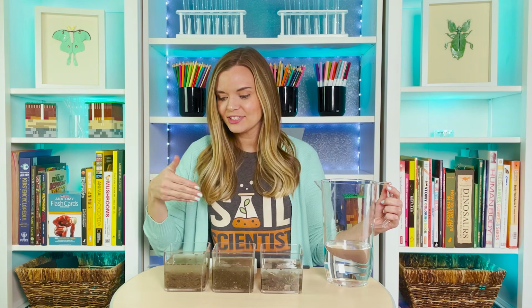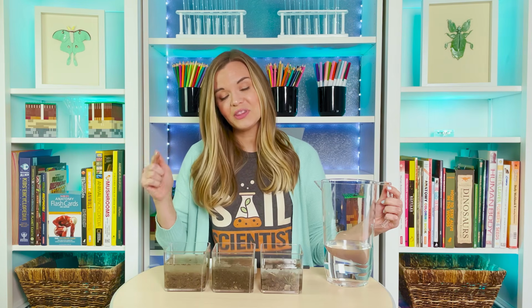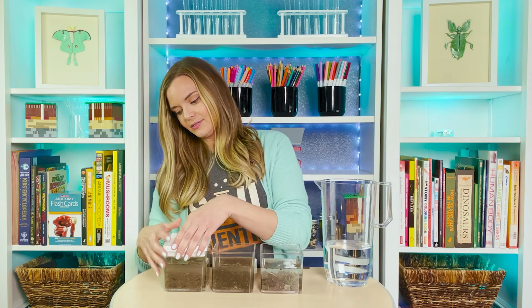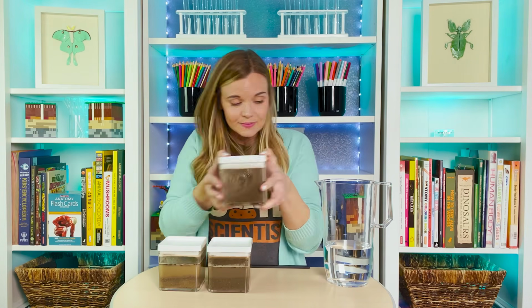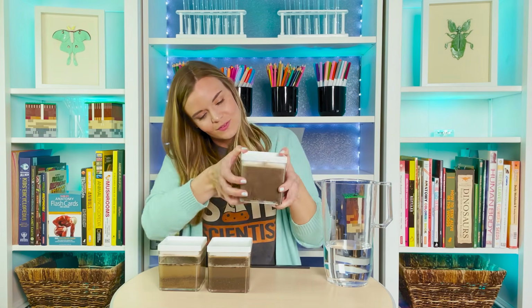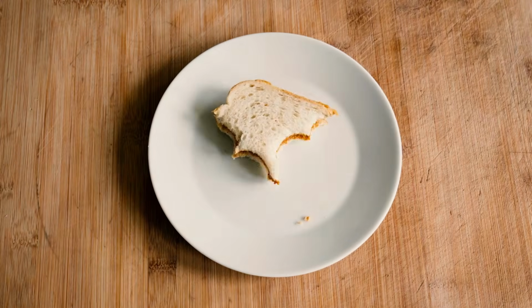Okay, we already have stuff floating on the top. Let's put the lids on and shake each one. Okay, now we wait. I think I'm gonna go make a sandwich.